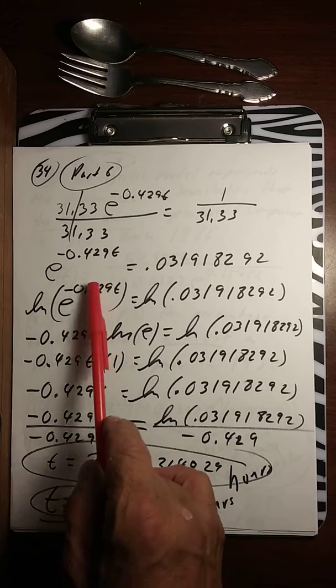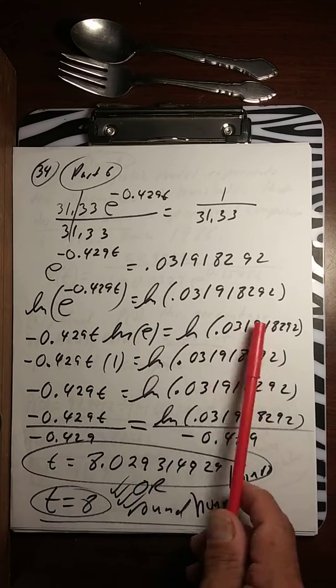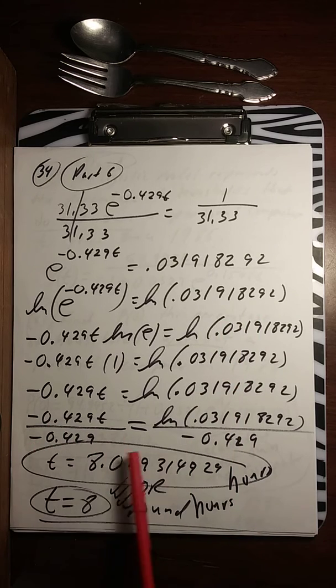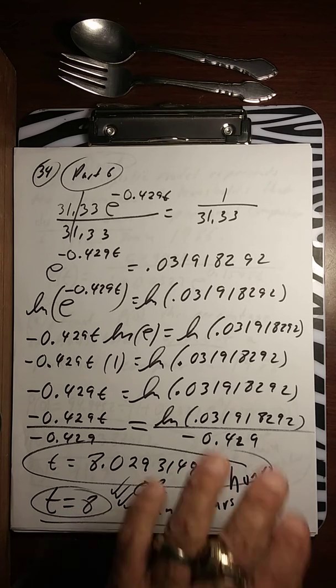So we have this. ln, again, this is going to go where? Front. ln of e is 1 times that. That's it. And copy. Divide by negative 0.429. So we have this, or we have that, rounded off.